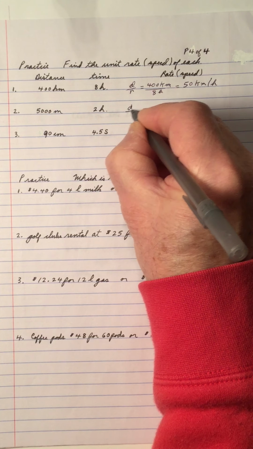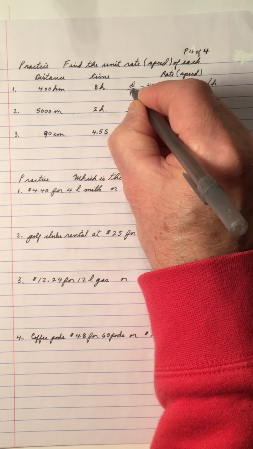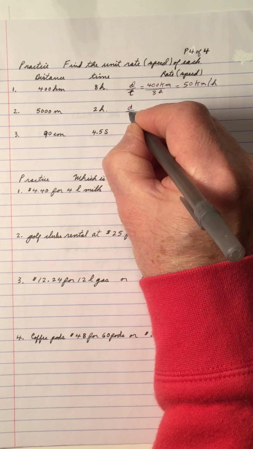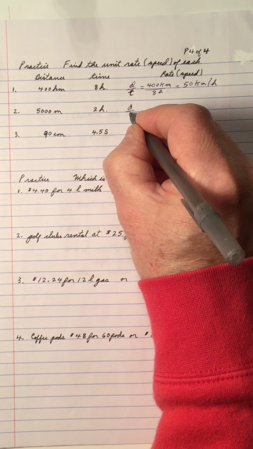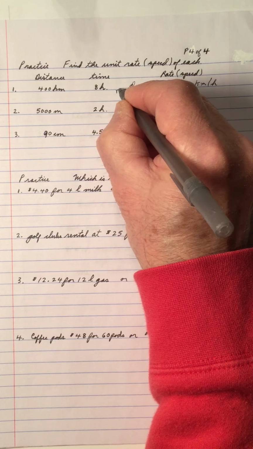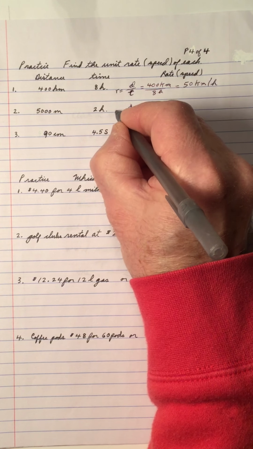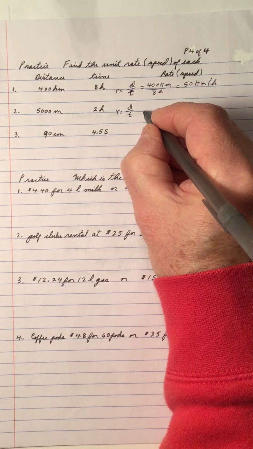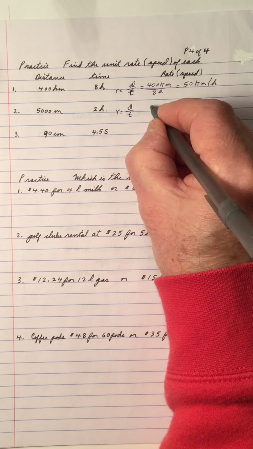And distance divided by time. Now, see how I'm thinking? Distance divided by time. So rate equals D over T. Distance divided by time gives you rate.